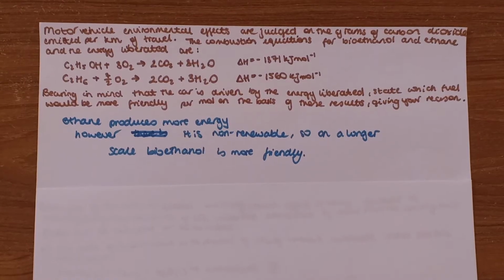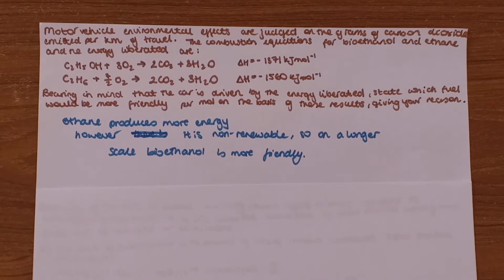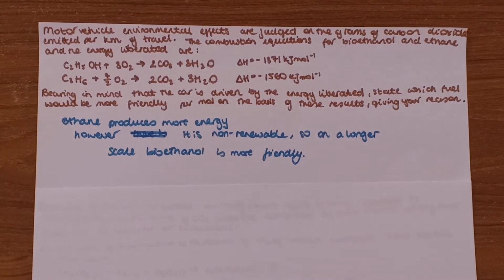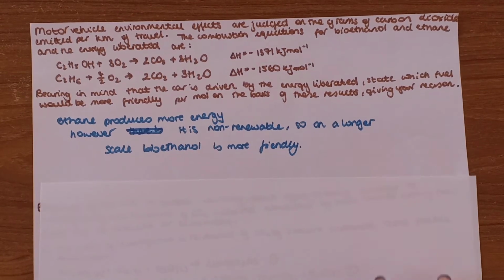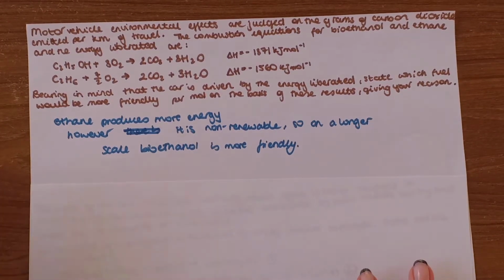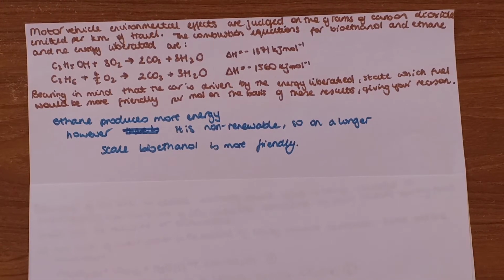Okay, so this is the first question. Motor vehicle environmental effects are judged on the grams of carbon dioxide emitted per kilometer of travel. The combustion equations for bioethanol and ethane and the energy liberated are as follows. Bearing in mind that the car is driven by the energy liberated, state which fuel would be more friendly per mole on the basis of these results, giving your reason.